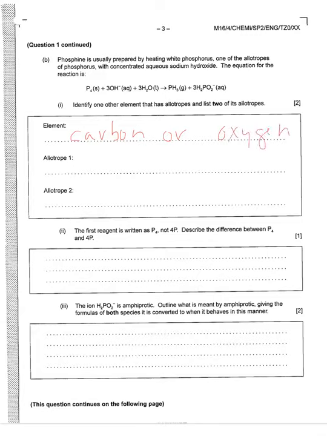And for carbon, allotropes would be diamond, graphite, and there's actually a third one of fullerene, or Buckminsterfullerene. And then with oxygen, it's O2, or oxygen gas, and then O3, or ozone.